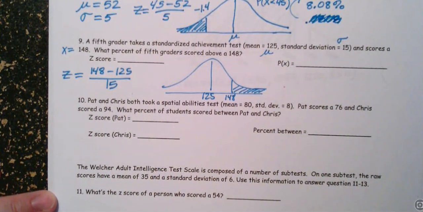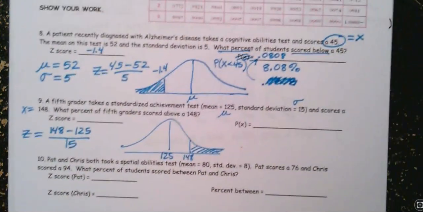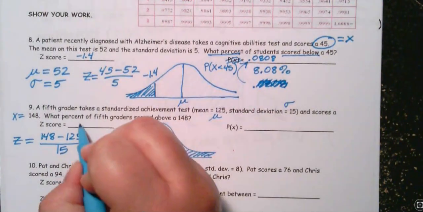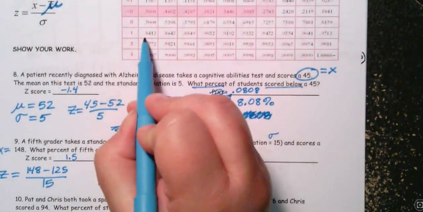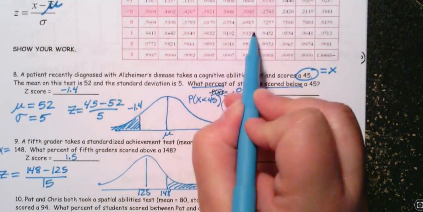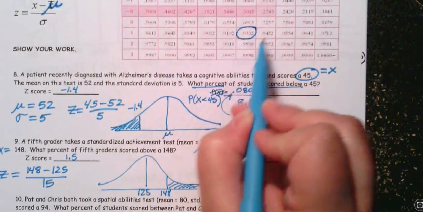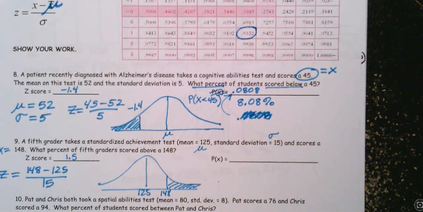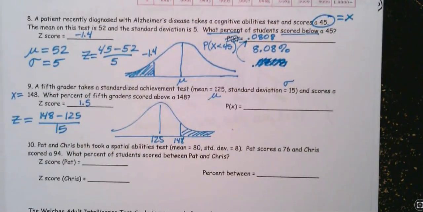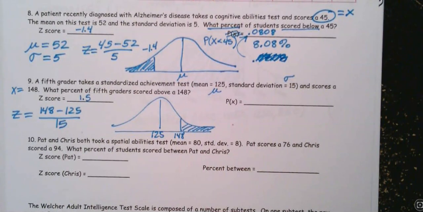Then I go on the table to positive 1.5. Let's go ahead and write that down. Positive 1.5. Let's see if I can read this table. And I believe it's 0.9332. Okay, so did 93.32% score above that? No.